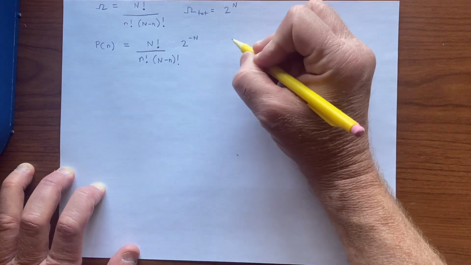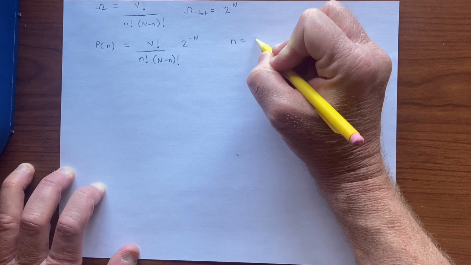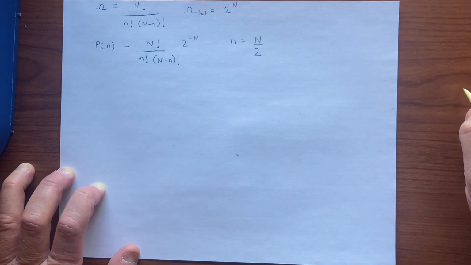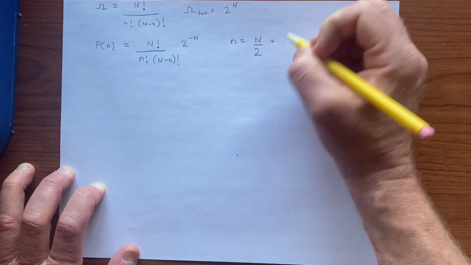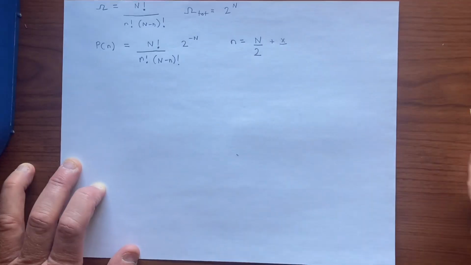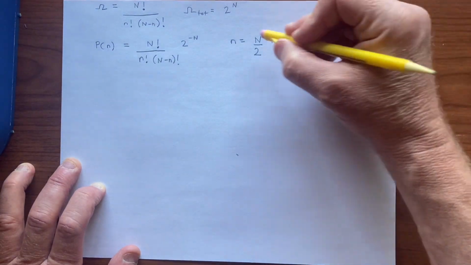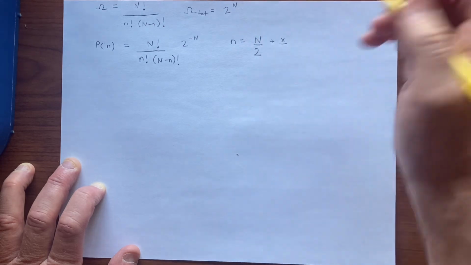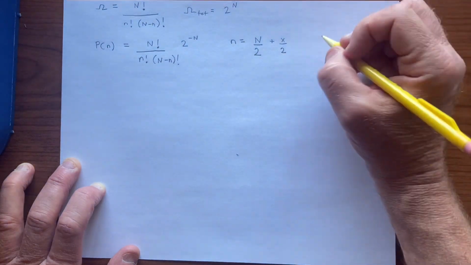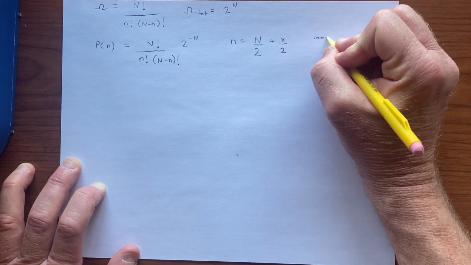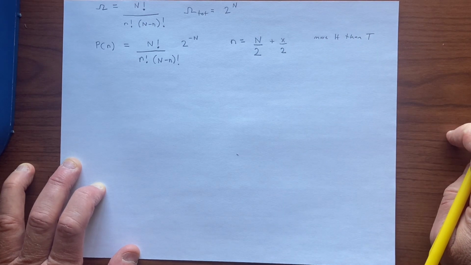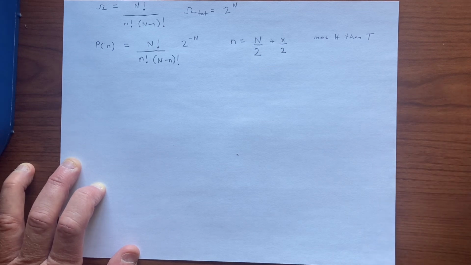So let's say that we have little n equal to, so the number of heads is, half of them are heads, but we have a little bit more than that. We have some x additional. This is maybe some small number compared to N. For simplicity, let's just divide that by 2. It'll be convenient. So we have some additional number of heads, x over 2 more heads than tails, right? And so we want to ask what kind of a probability are we dealing with here?